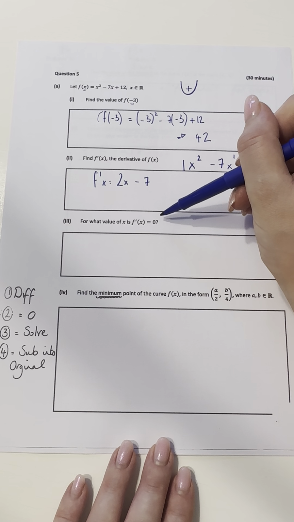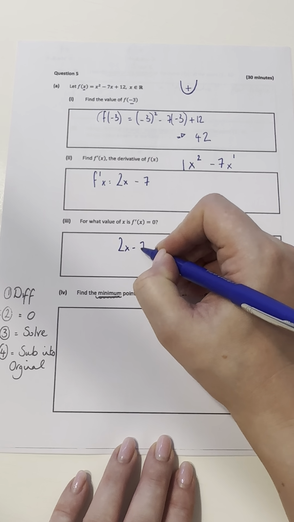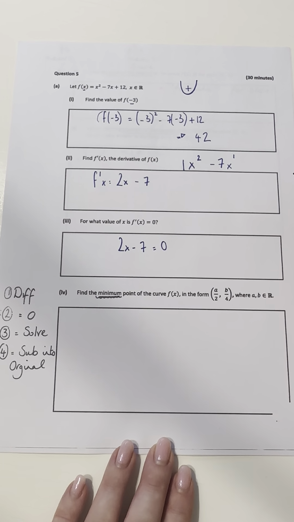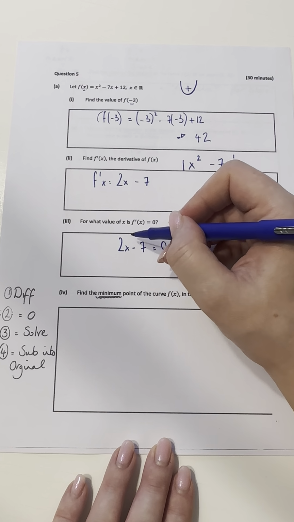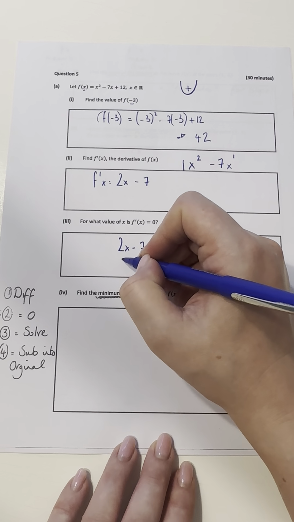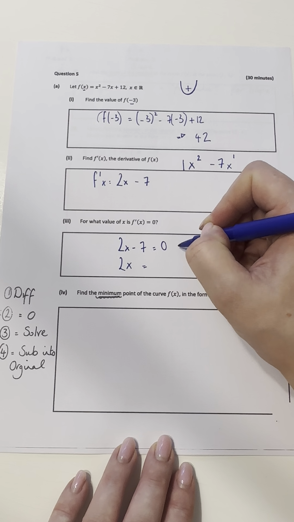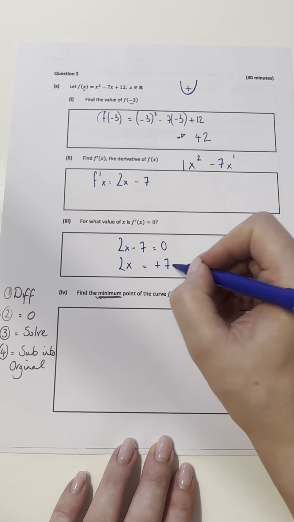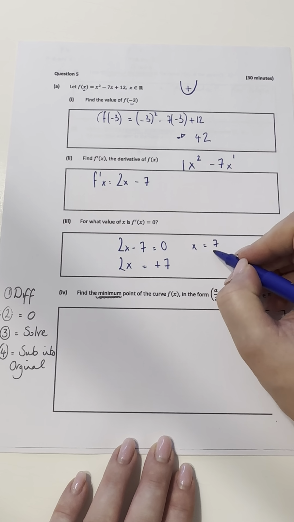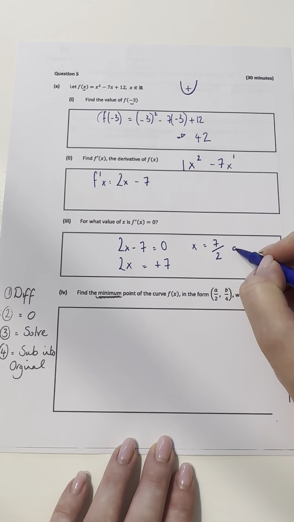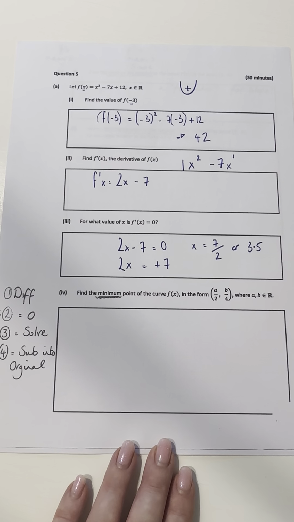They would then like you to work out what is the value of x when f prime of x equals 0. So you're going to write this down: 2x minus 7 equals 0, and you would like to solve for this x here. Letters on one side, numbers to the other. 2x will equal, this minus 7 will travel over here and become plus 7. X will equal 7 divided by 2 or 3.5, whichever way works for you.